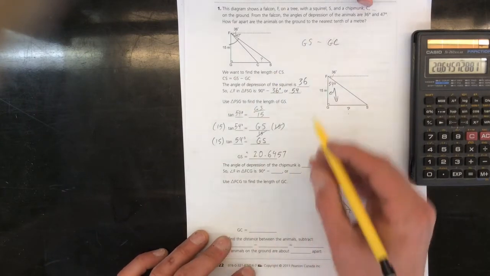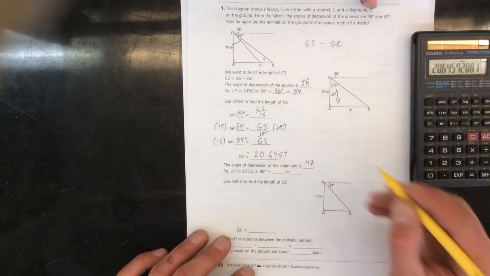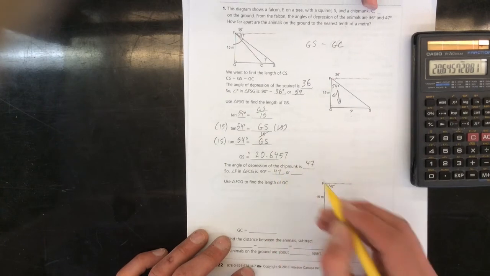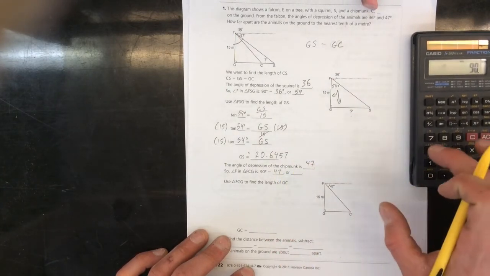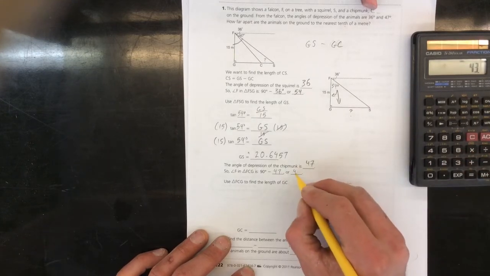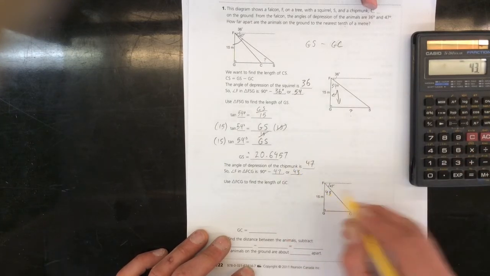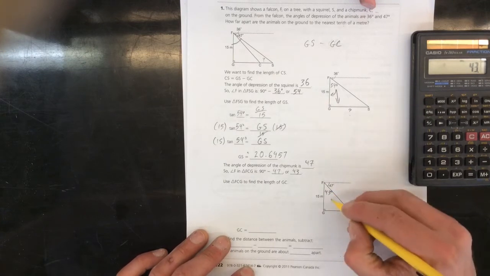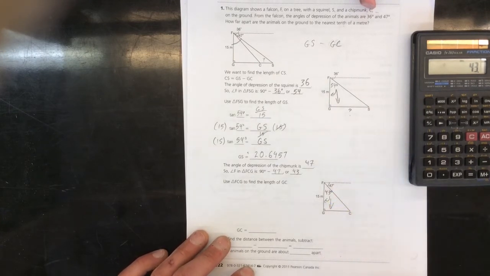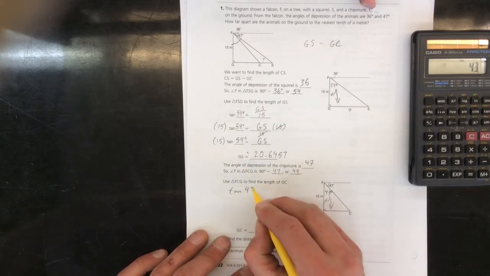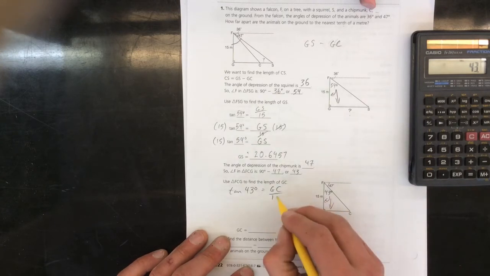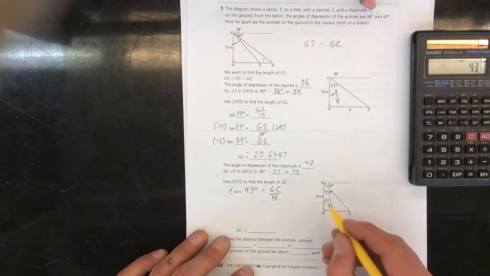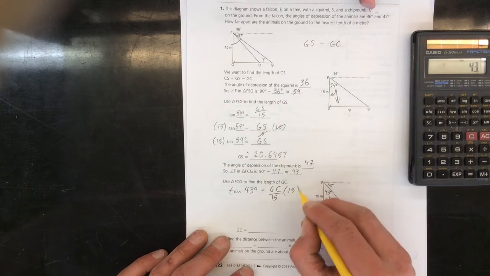The angle of depression for the chipmunk is 47 degrees. And 90 minus 47 will be 43 degrees. So that's this angle here. I want to know the opposite side, and I'm given the adjacent. So again, I'm going to use tangent. So the tan of 43 degrees is equal to GC over 15, which is our adjacent side and not the hypotenuse.